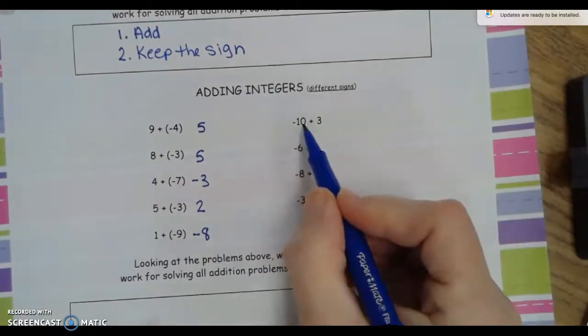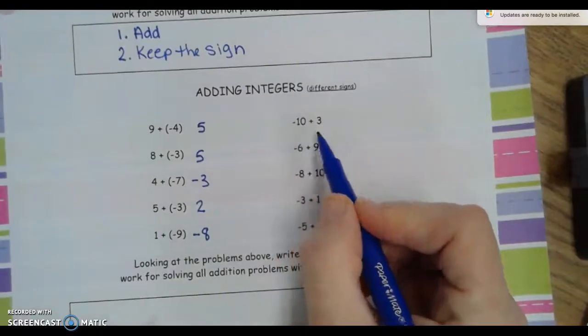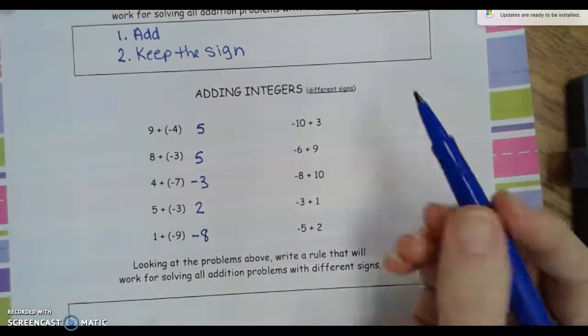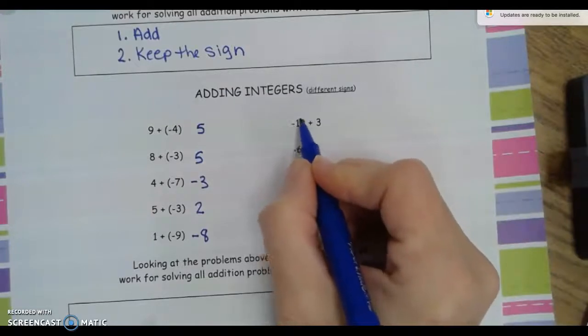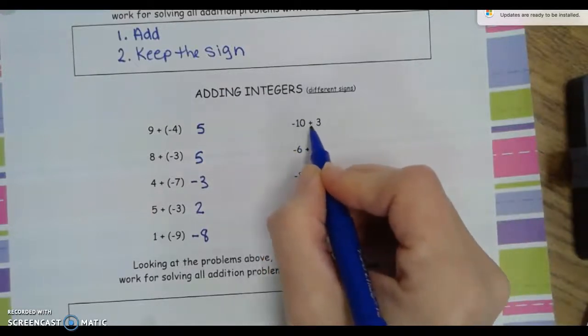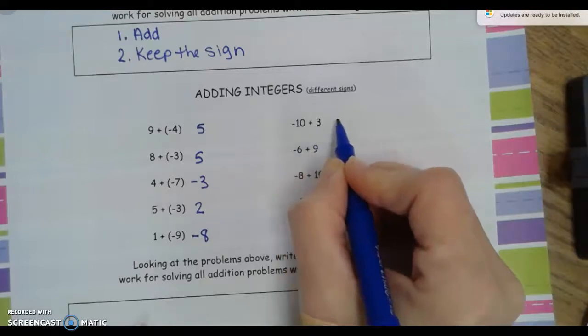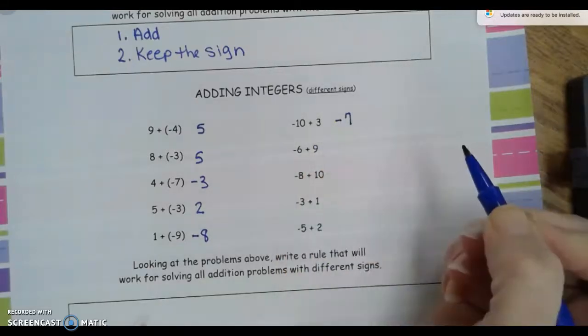Okay, here we've got the same concept, a negative and a positive. The signs are different. So $10 falls out of our pocket. We find 3 of them. We're still missing 7, so we're at negative 7.